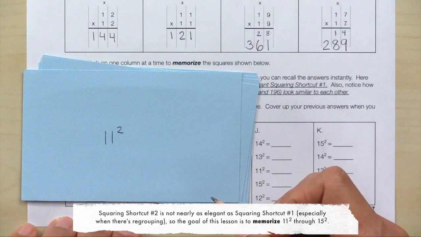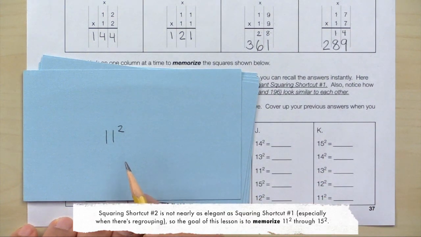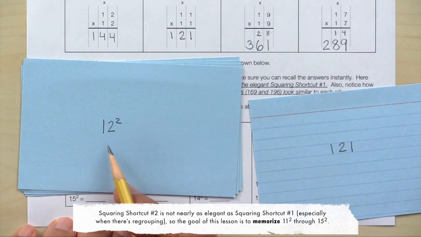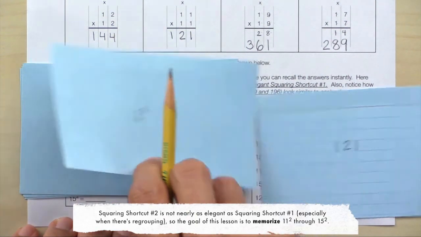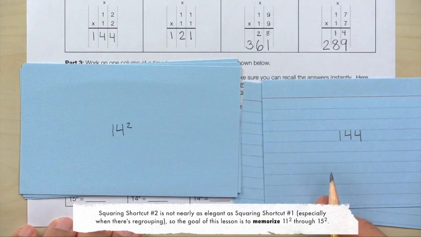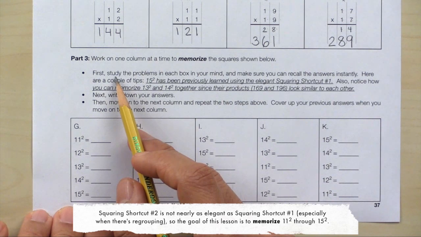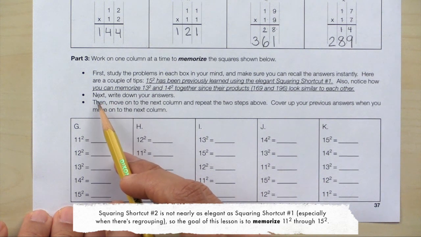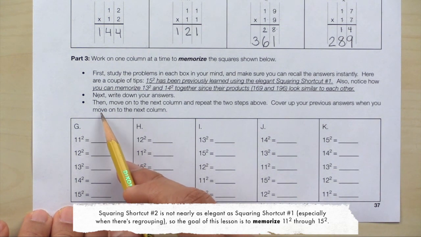It can also be helpful to make study cards just like this. Here, 11 squared equals 121. 12 squared equals 144, and so on. Let's read the next bullet point. After you study each of the problems, it says, next, write down your answers. Then, move on to the next column and repeat the 2 steps above. Cover up your previous answers when you move on to the next column.